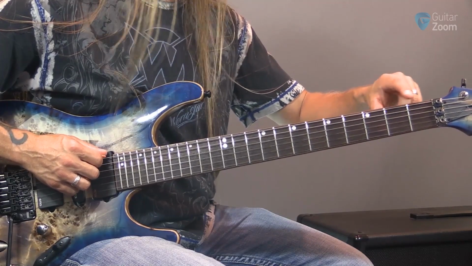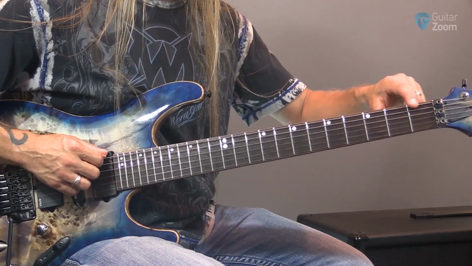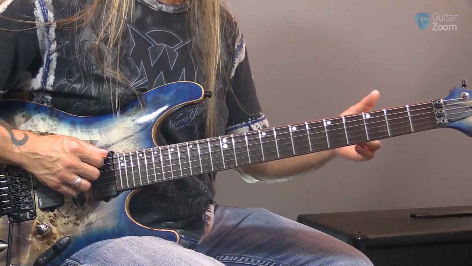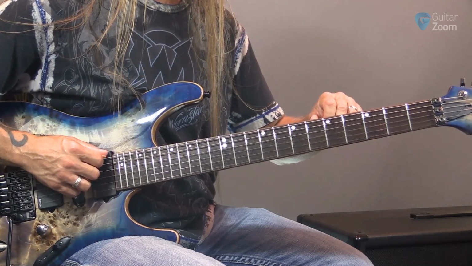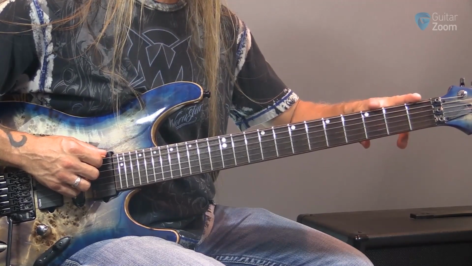Now, the note in between is actually F sharp, or we could call it G flat. F sharp and G flat are the same note. They just have two different names. We refer to that as an enharmonic. So F sharp and G flat. Okay? But let's not worry about that right now. Let's just think about the F and the G.